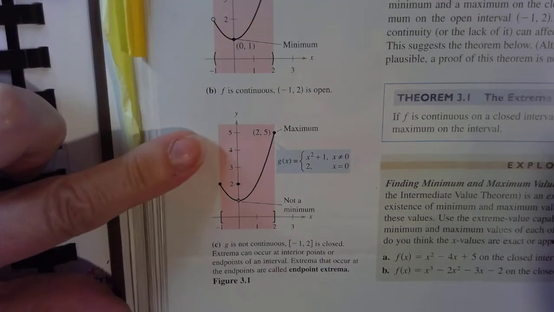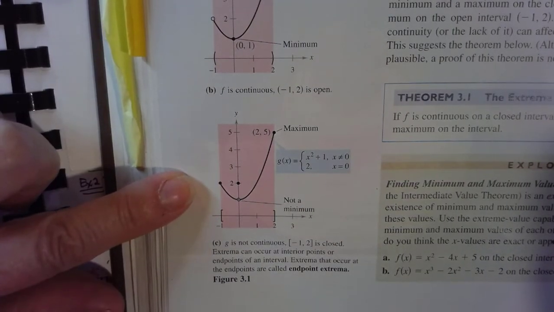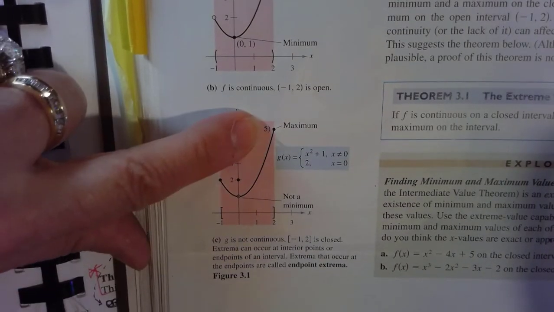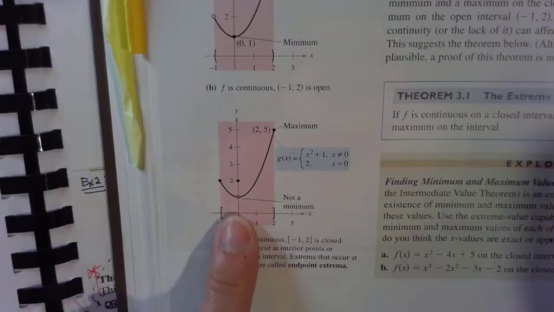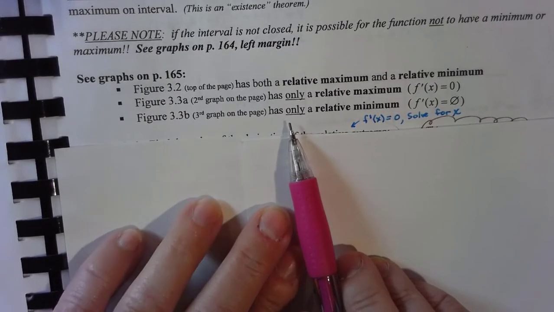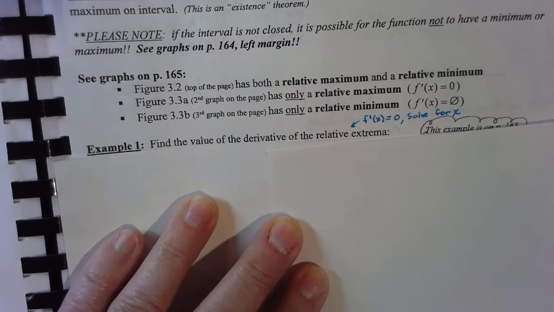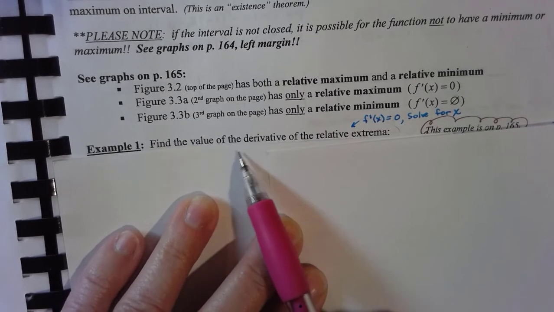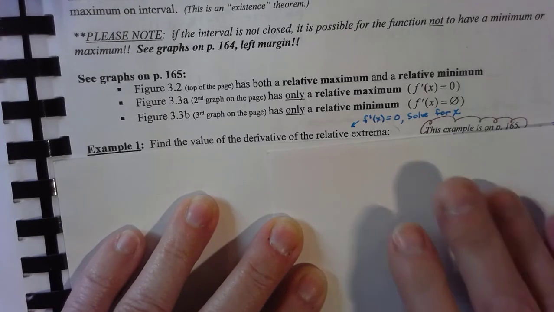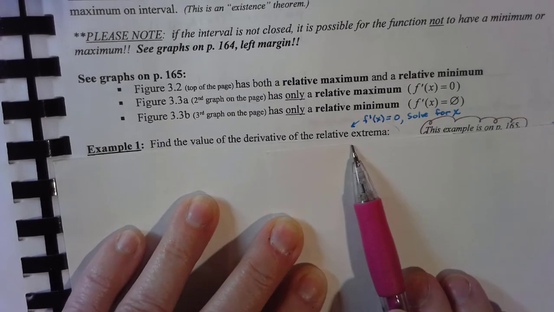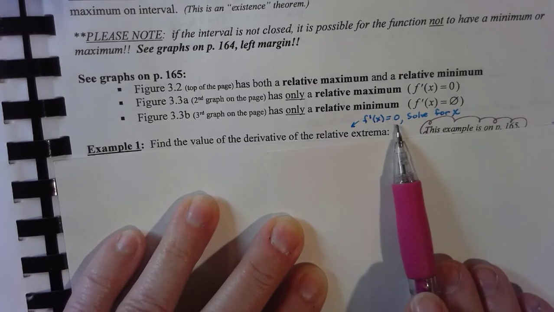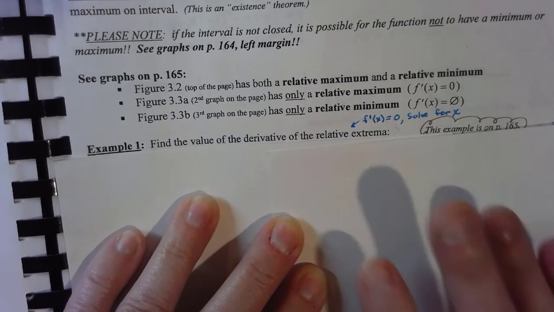And here is a function that is not continuous on our closed interval. So we have a maximum, but we do not have a minimum. These comments here refer to those three graphs. So now we're going to find the value of the derivative of the relative extrema. So relative extrema happen where the first derivative is 0. They might also be where the first derivative is undefined, and there's more on that coming up.